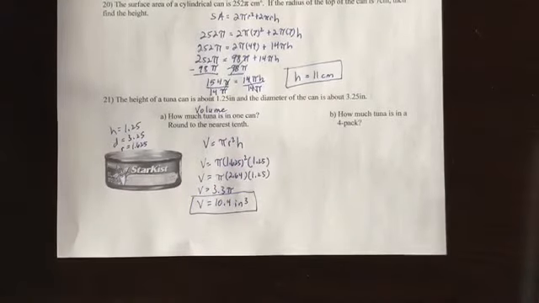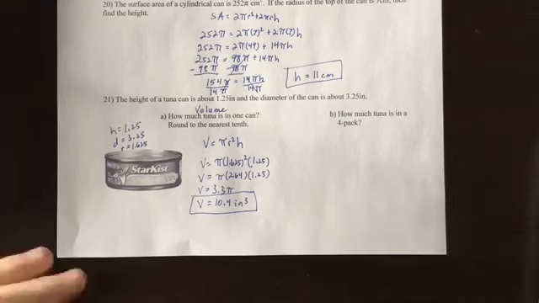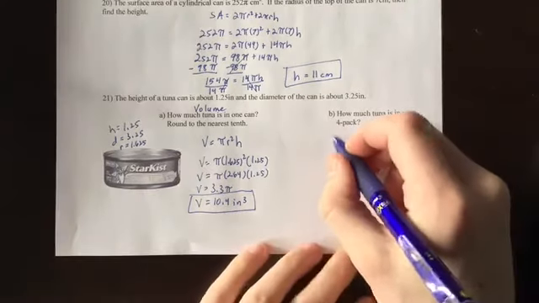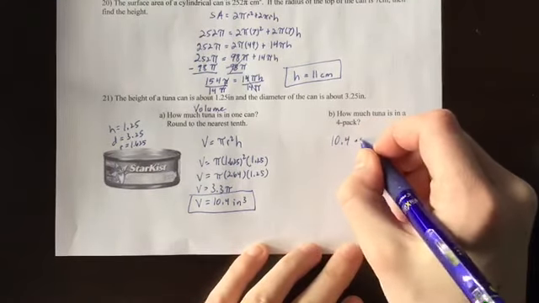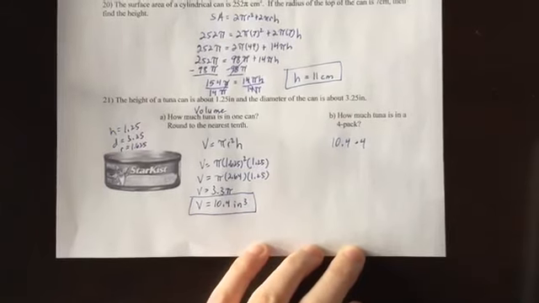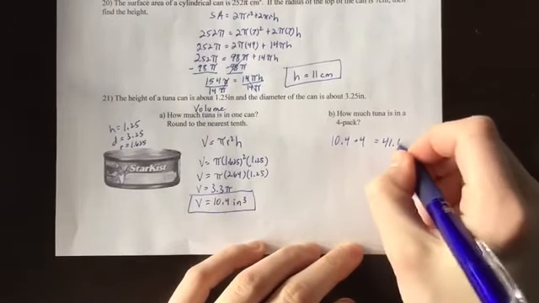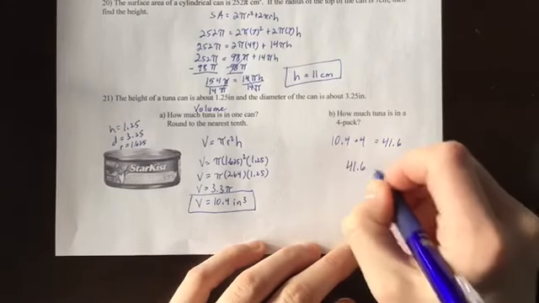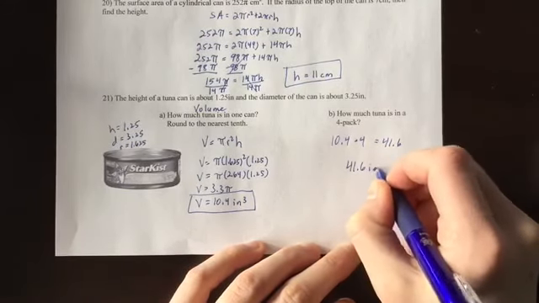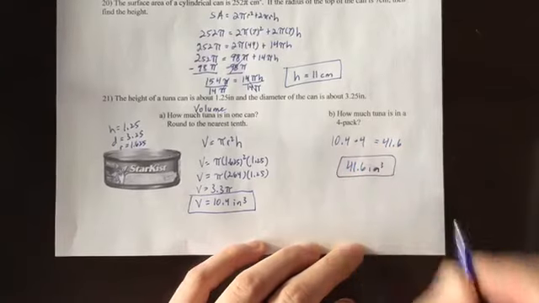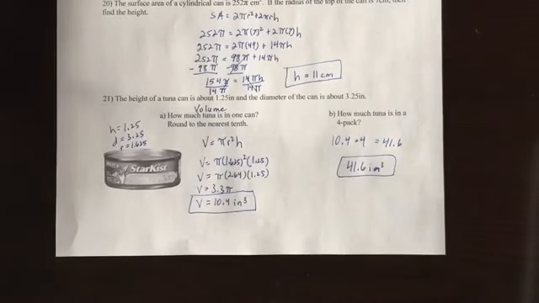How much tuna is in a 4-pack? Sometimes you can get those cans of tuna in a 4-pack. I know I like to buy it that way, cheaper. So if we want to know how much is in a 4-pack, well, we'll just multiply by 4, right? So in a 4-pack should be 41.6. So 41.6 inches cubed of tuna, okay? And there you go. That's all she wrote.